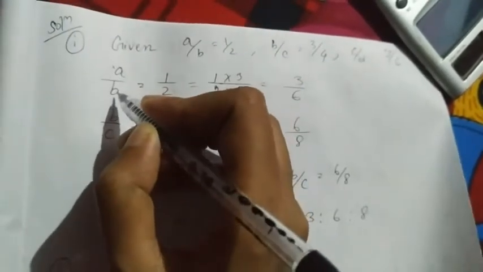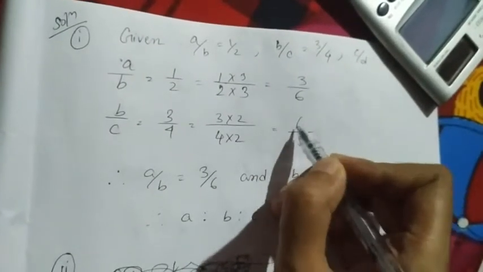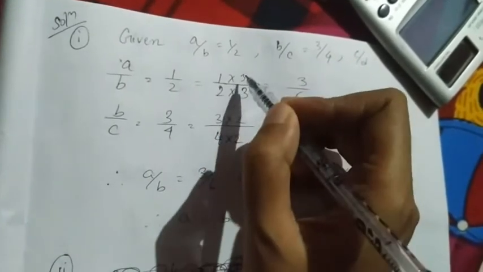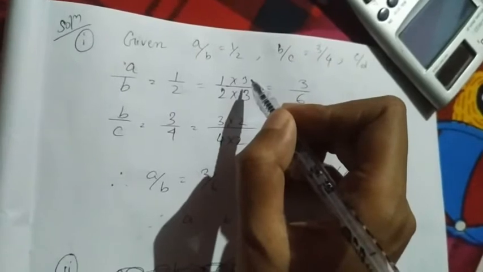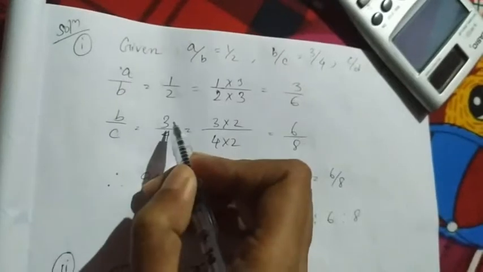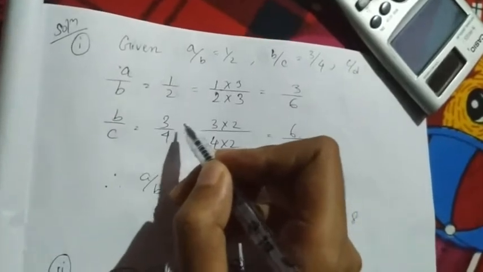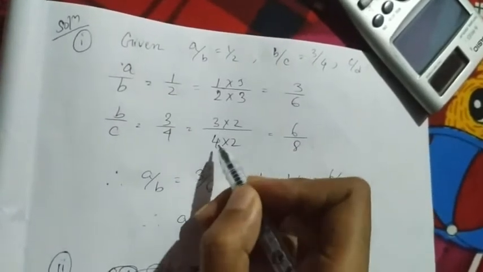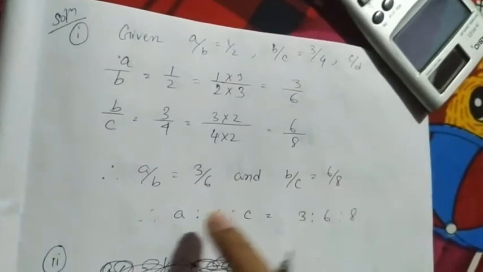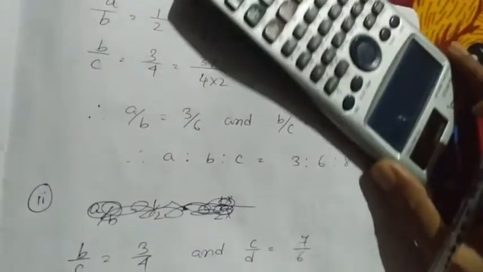Here you see, it is b, it is also b, so you have to make this term and this term the same. So here 3 and here 2, so I have multiplied this with 3, and at the same time you have to multiply the numerator also with 3. So 3 twos are 6, and 3 ones are 3. Here b is 6, so you have to make this b also 6, so multiply it with 2. So 3 into 2 is 6, 4 into 2 is 8. So a/b you got 3/6, and b/c you got 6/8. So a : b : c = 3 : 6 : 8.